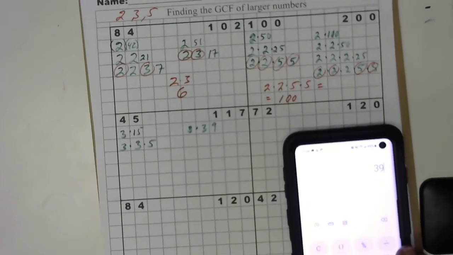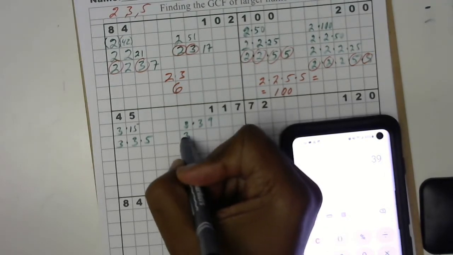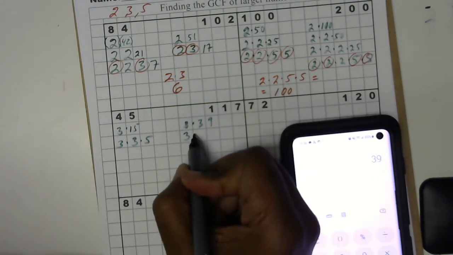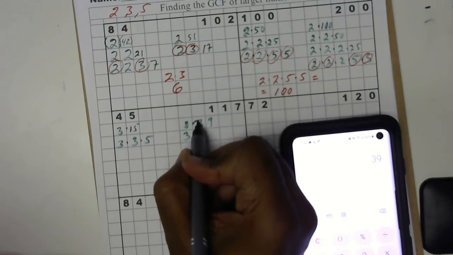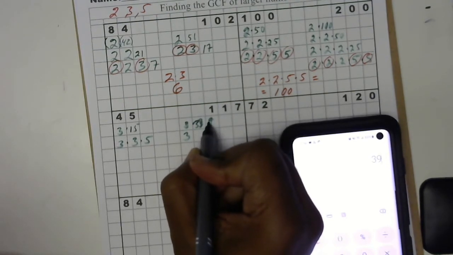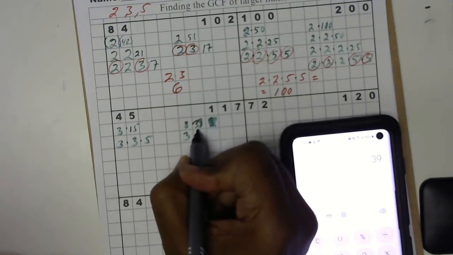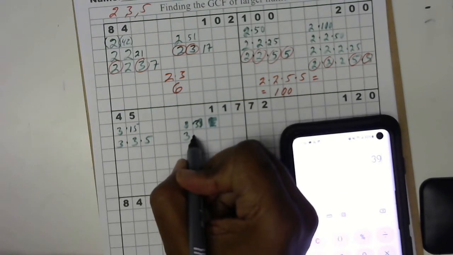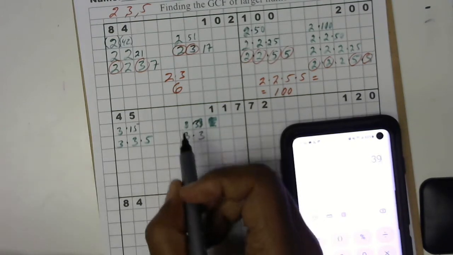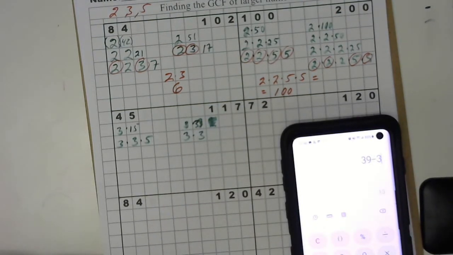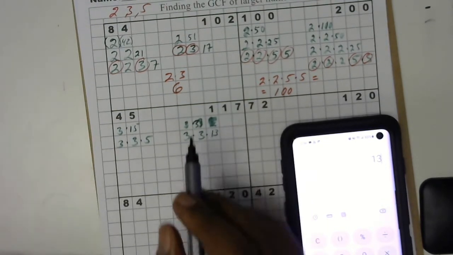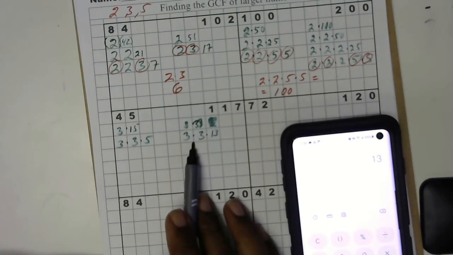Now we'll bring down our 3. 39 cannot be divided by 2, but 39 can be divided by 3. 39 divided by 3 equals 13. So this will be a 13 here, and 13 is prime, so this is as far as we can go.